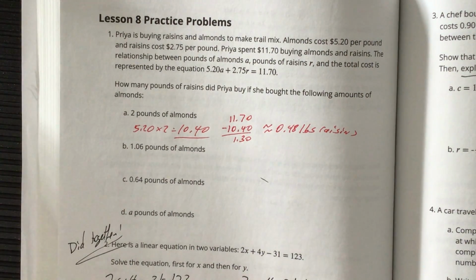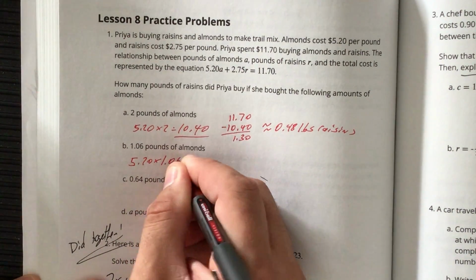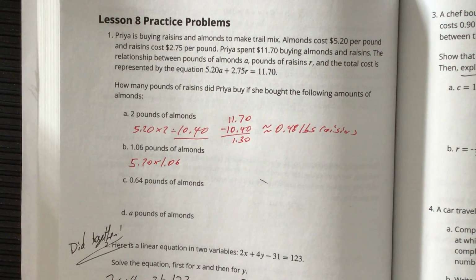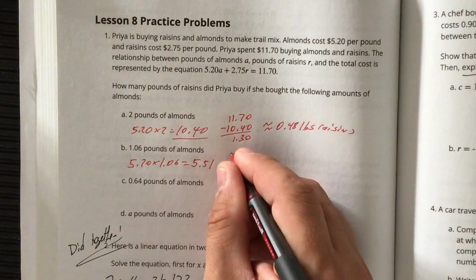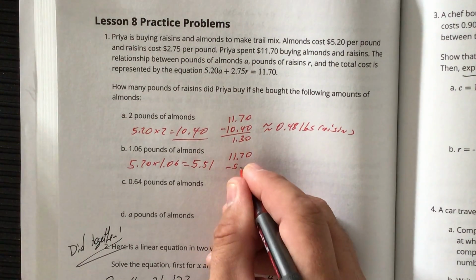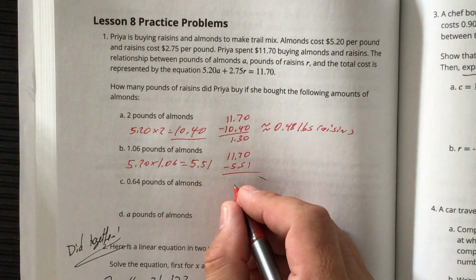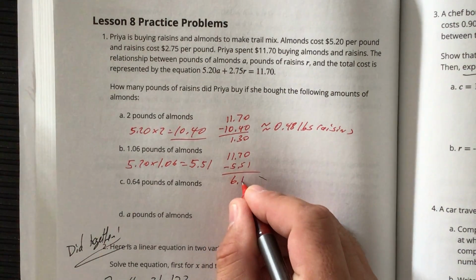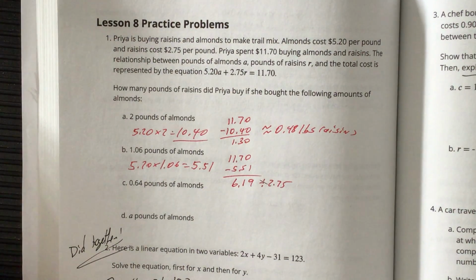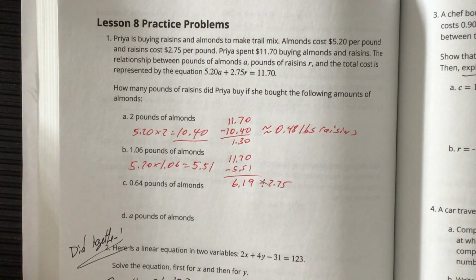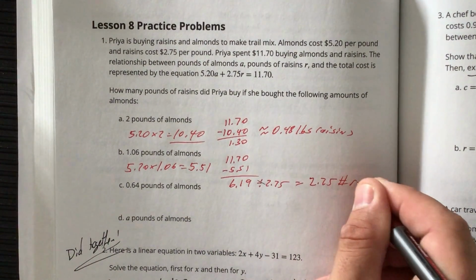Now, if you got one, you can do them all. They're all the same. This one is 5.20 times 1.06 pounds. That's going to cost me $5.51. Well, I walk in with $11.70, so I have $6.19 left, and I'm dividing it by 2.75. That's 2.25 pounds of raisins.